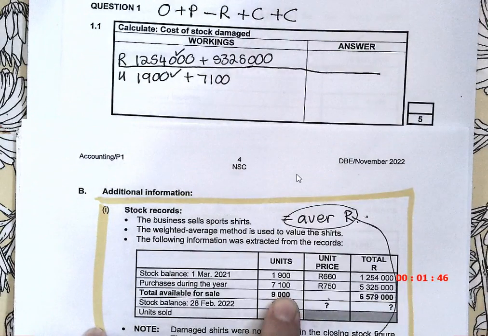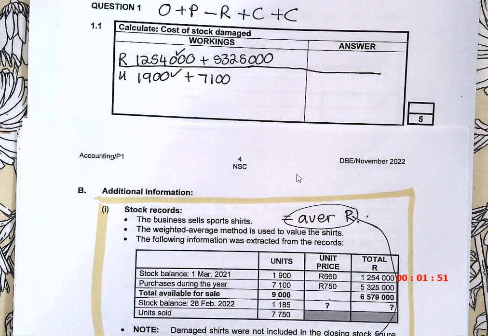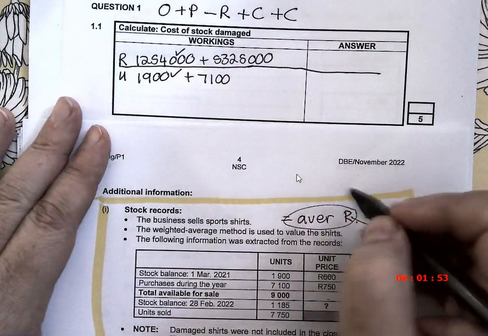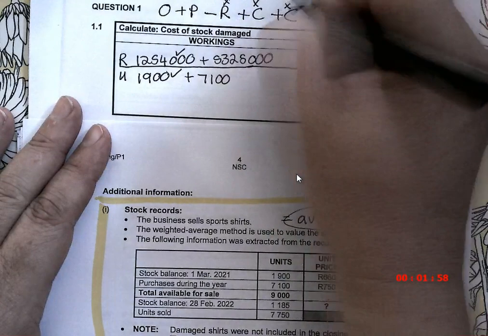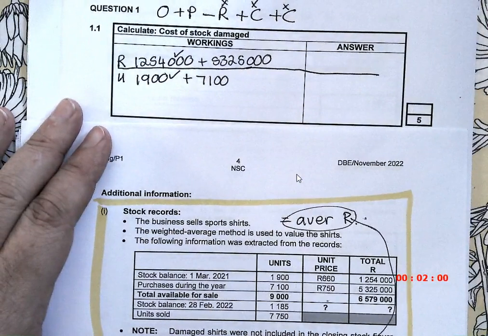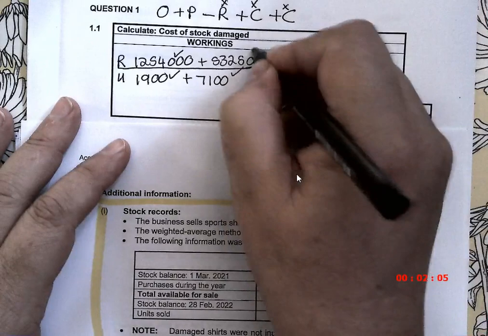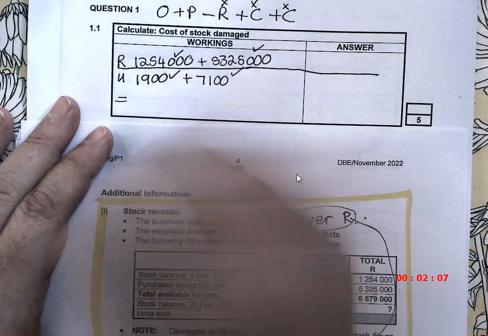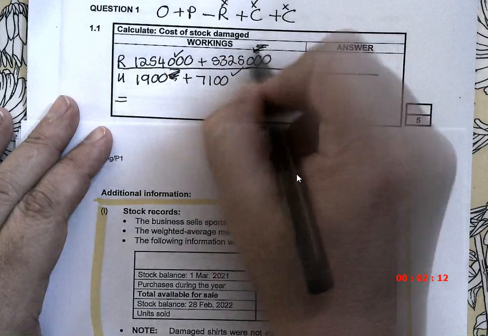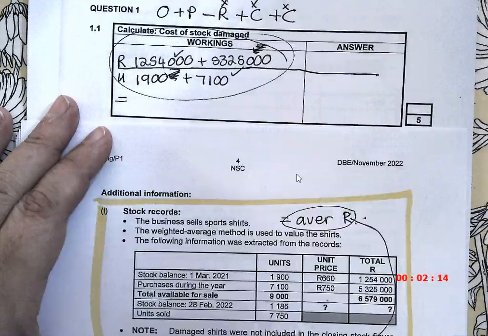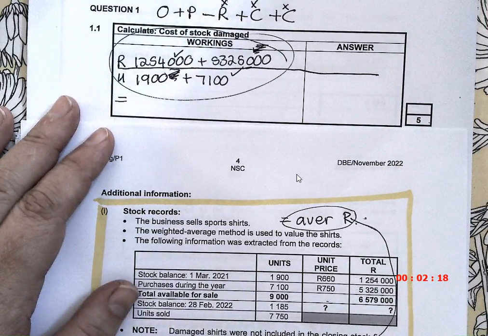Okay. Now, there were no goods returned. They don't say anything about customs or anything about carriage. So I'm just going to calculate this. Okay. So most probably because this counts 5, they'll give it like this. 1 mark for the totals. So, what is the total at the top? And the total at the bottom?